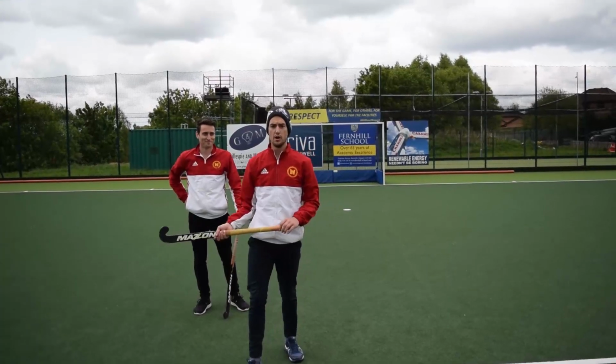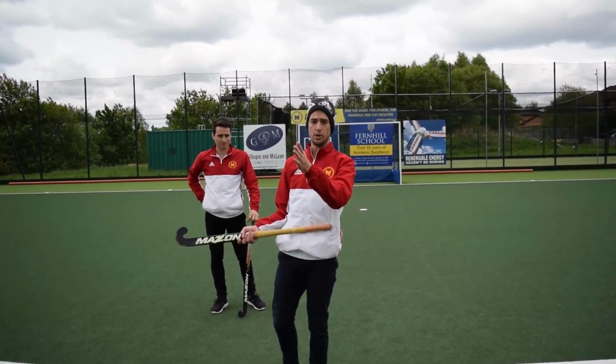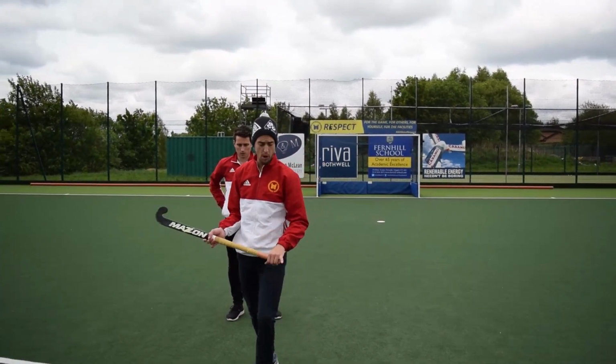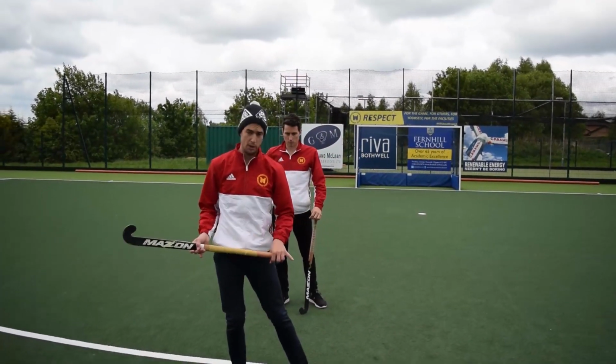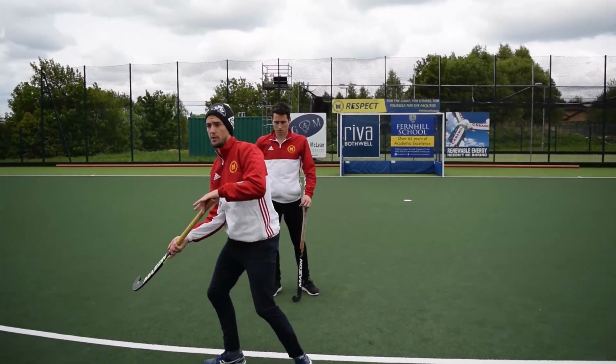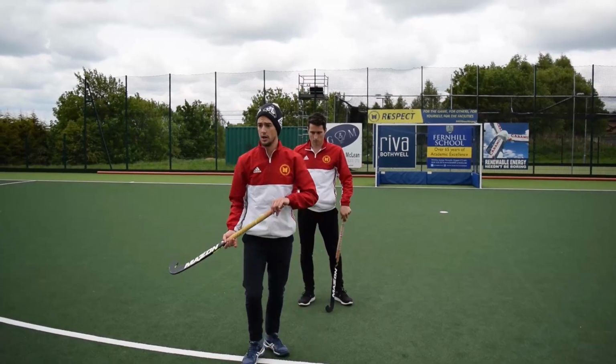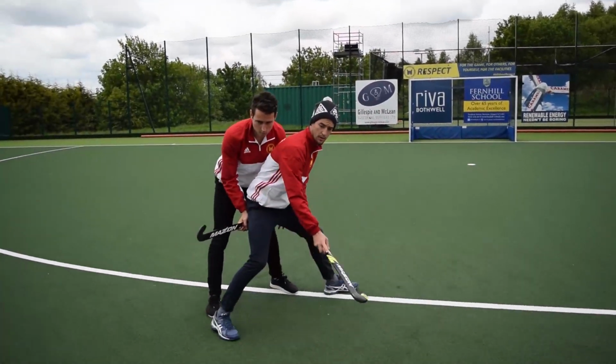Okay, so the final point is it's really important to make sure we have a good connection with the person passing us the ball, okay? So just for me, I like to have a little point with my pinky finger, so if I want the ball down my left foot, I'll point here, okay? Maybe it's just a show with your stick, so you make sure you make eye contact with your teammate, let him know which way you want to go. So, yep, receive.